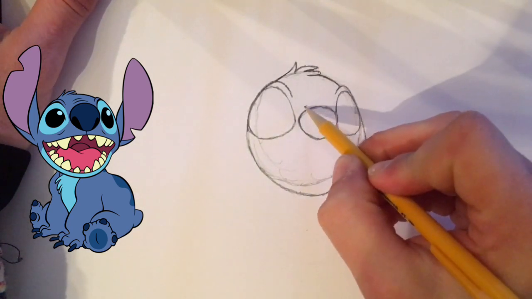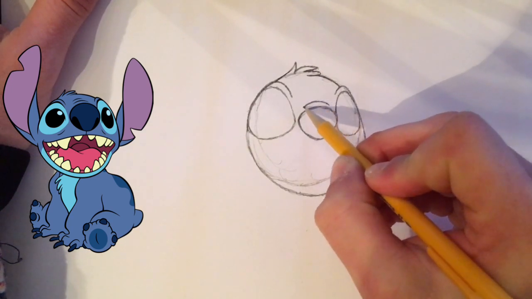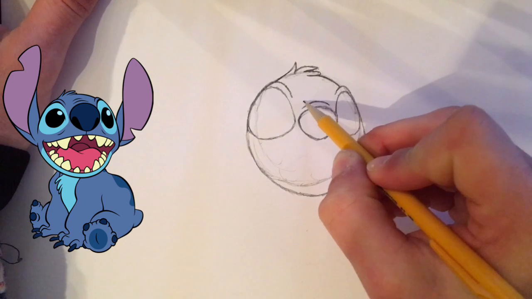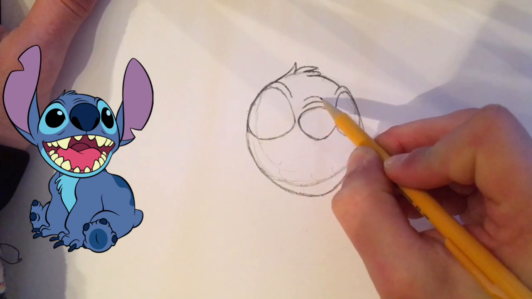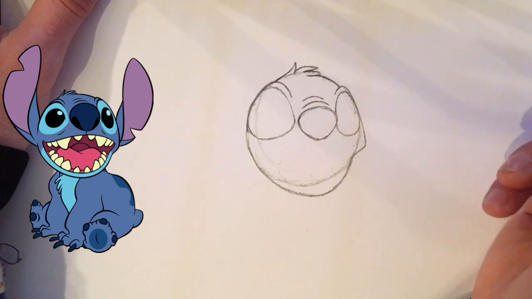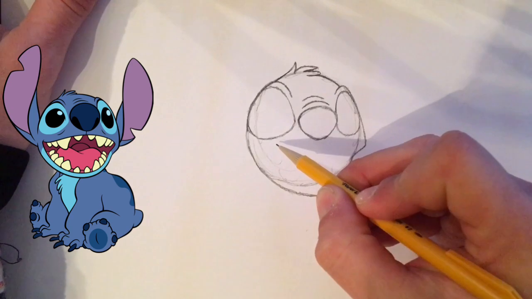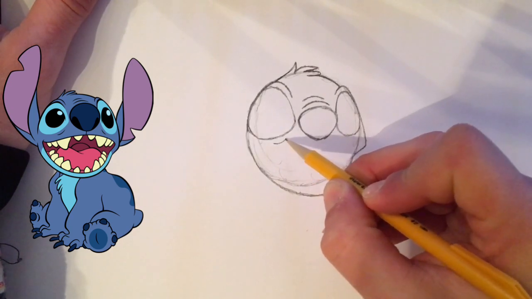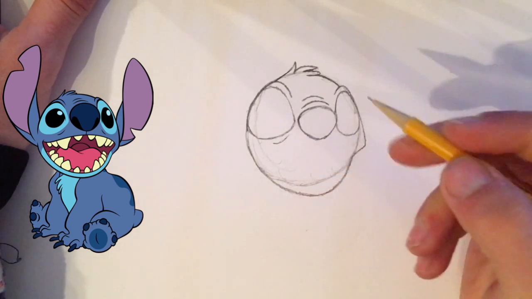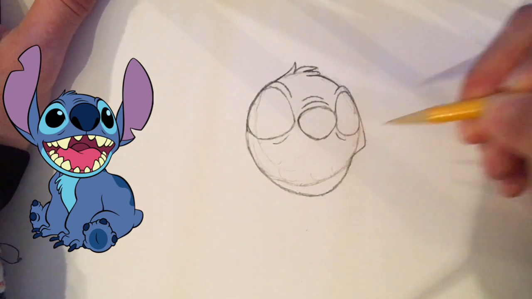What you're going to do next is make the little wrinkle on the top of his nose, so it's a little curved line right there. And you're going to do the same thing again to make the second wrinkle, just like in the picture. Now we're going to do a little wrinkle under his eye, so it's like an upward curved line like that. And then the exact same thing on the other side.